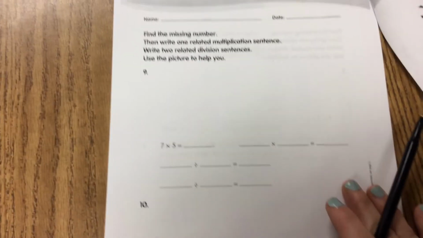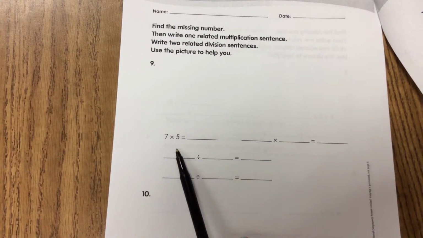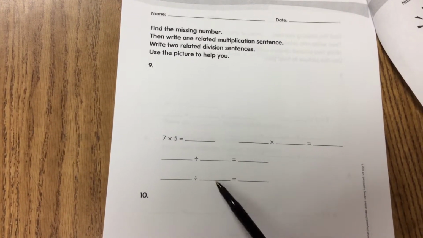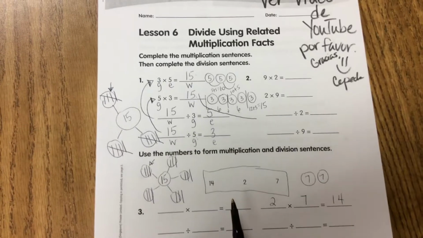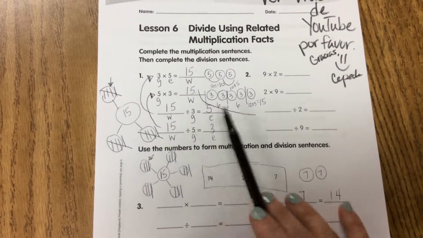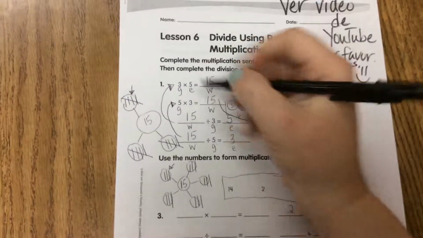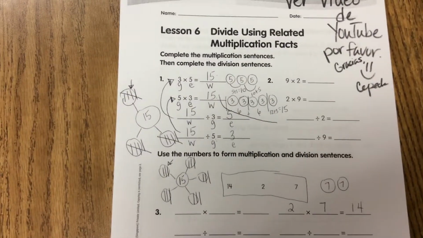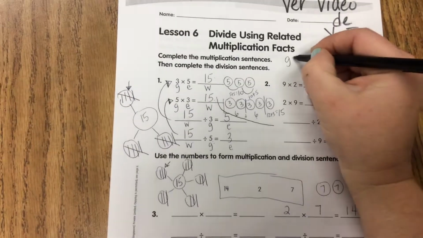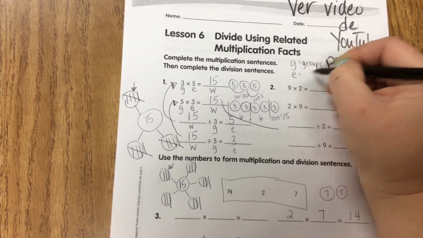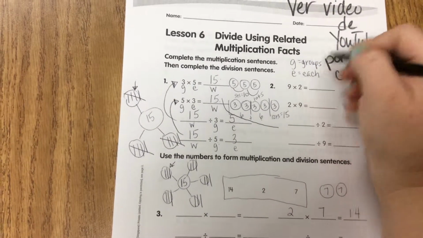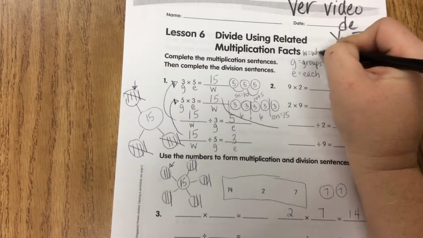And the rest of the homework is the same, using our fact family. Here they gave you 1. You'll know that you have to use those related multiplication and division facts. So do your best. Think about what it is that I know. What is it that I need to visualize in order to solve this? Make sure you're showing your work. G stands for how many groups, E is how many in each, and W is the whole.